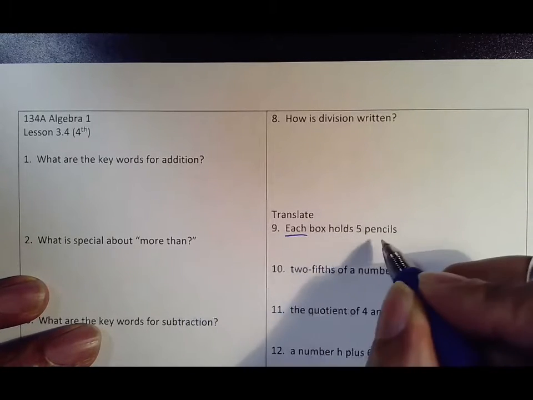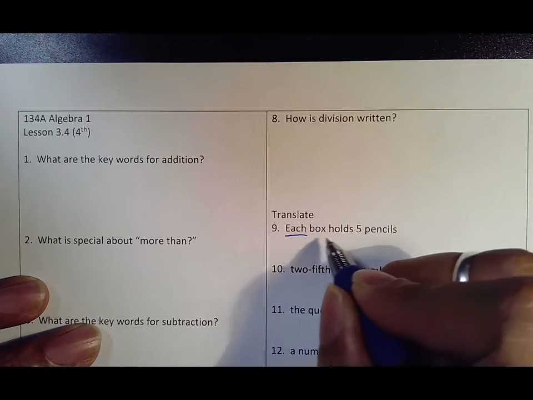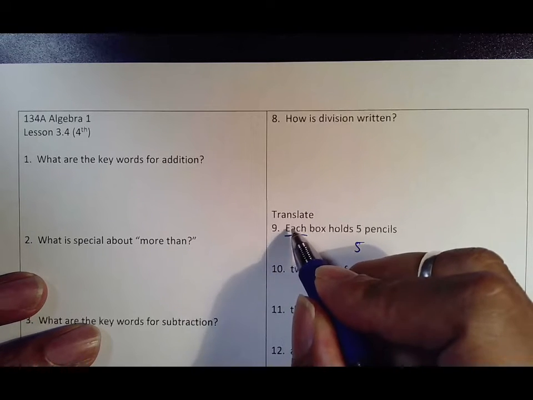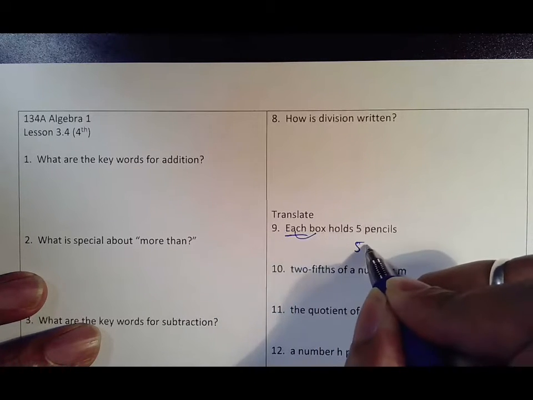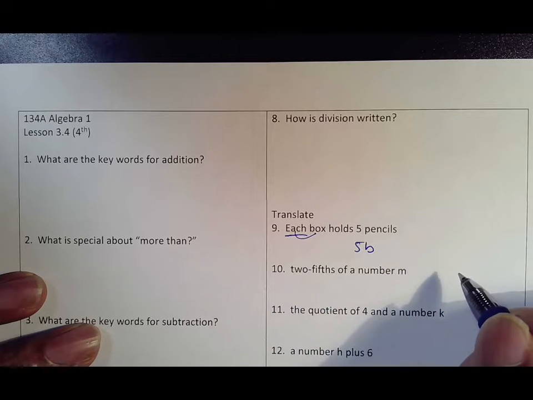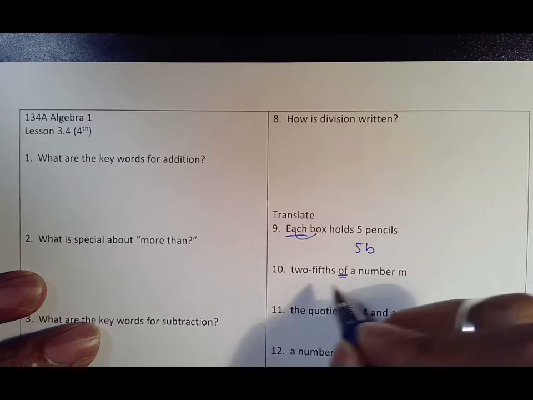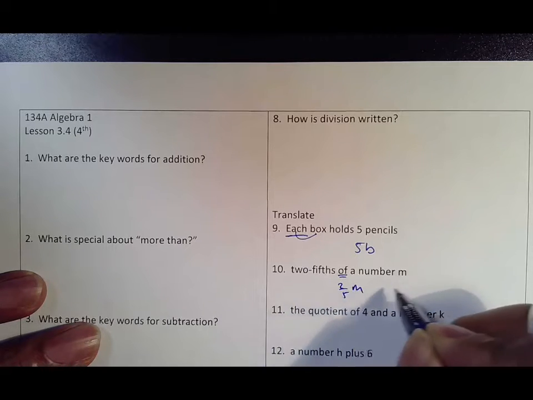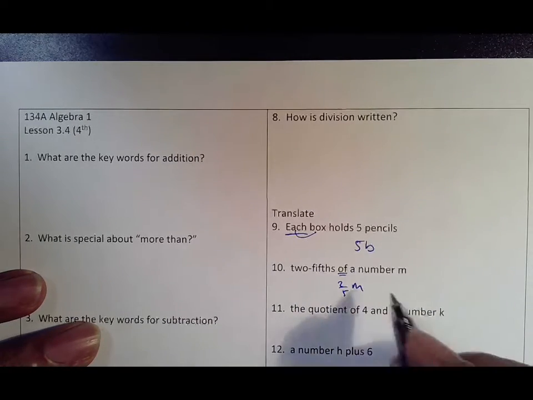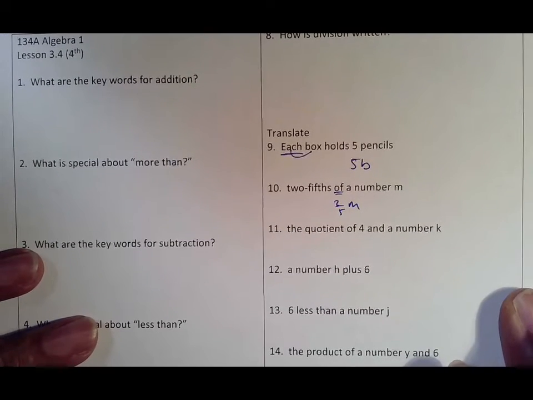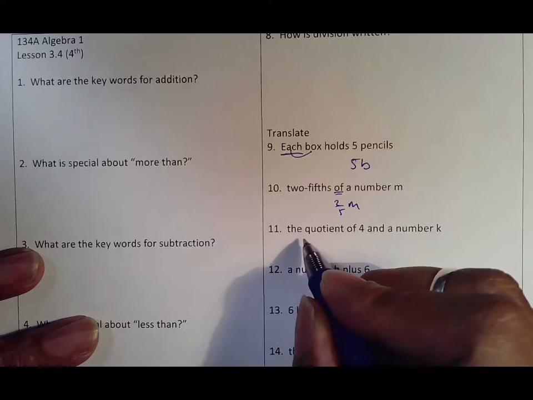So when we say each box holds 5 pencils, each means multiply, so it's going to be 5 something. Again, it's each box, so therefore it's going to be 5b. 2/5 of a number m. Remember that of means multiply. So we're going to do 2 over 5m because you're going to push those 2 things together. Multiplication says, I don't care about the order. Put the number first, put the variable second. I don't care who is in line first.